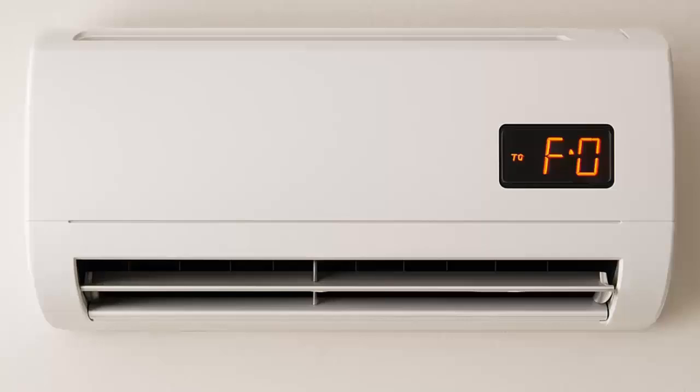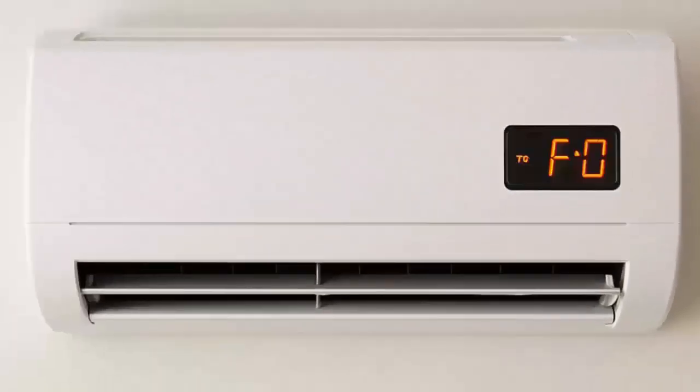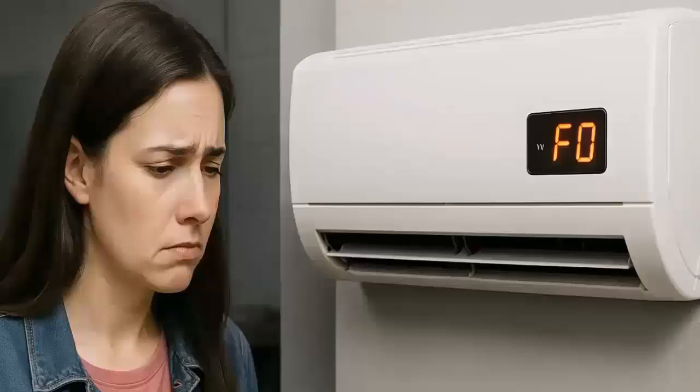Today we're going to talk about a very common error code in air conditioners, the well-known F0 code. After analyzing more than 40 manufacturers, we grouped the most common meanings of F0 into categories to make it much easier to understand.